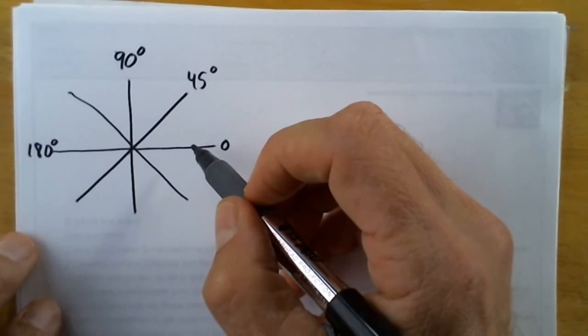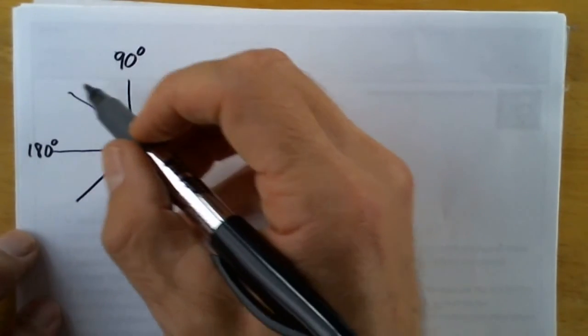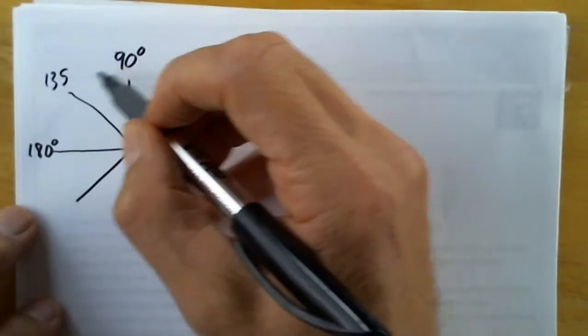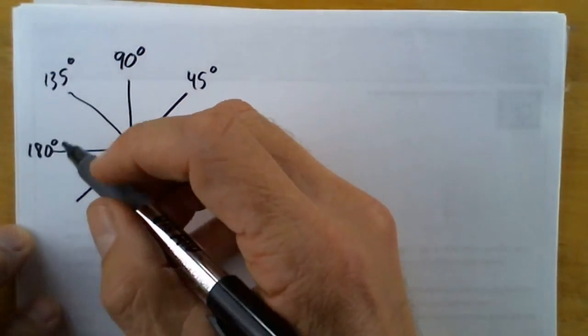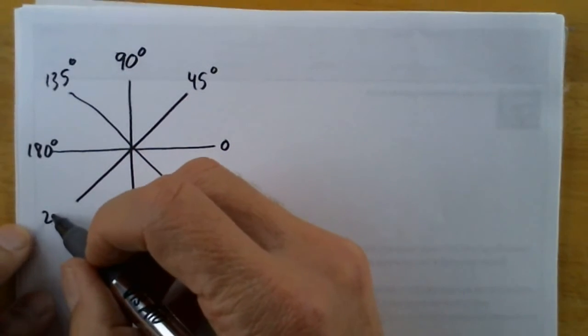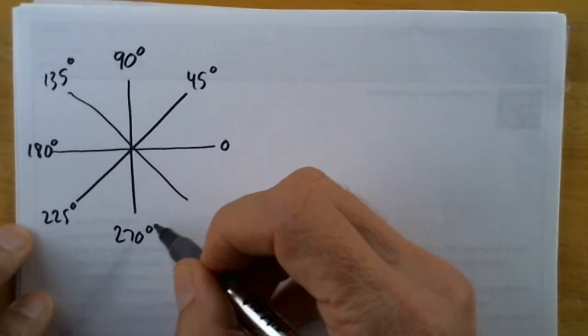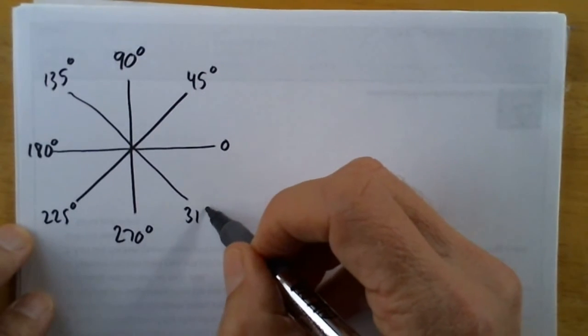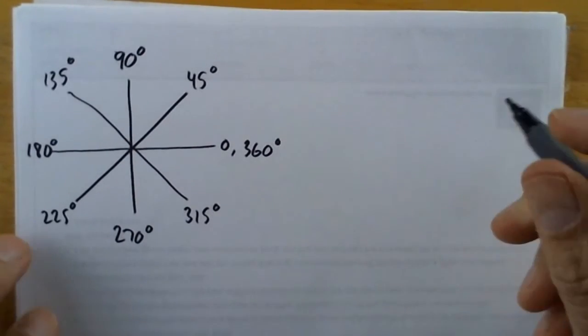And if we know that each of these angles is 45, we go 45 plus 45 plus 45. So 90 plus 45 is 135 plus 45. We're going to add another 45, add another 45, add another 45, add another 45, and we'll be at 360.